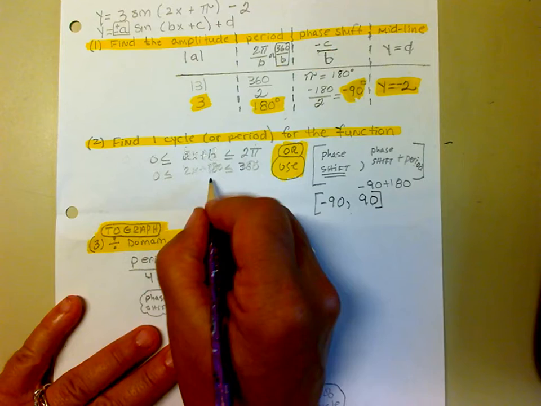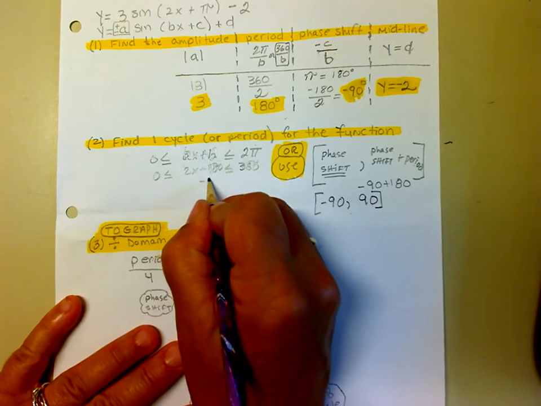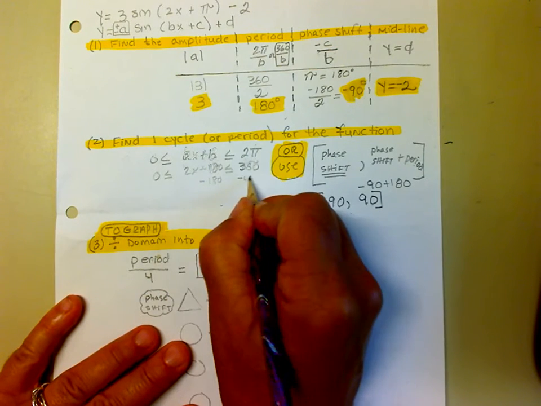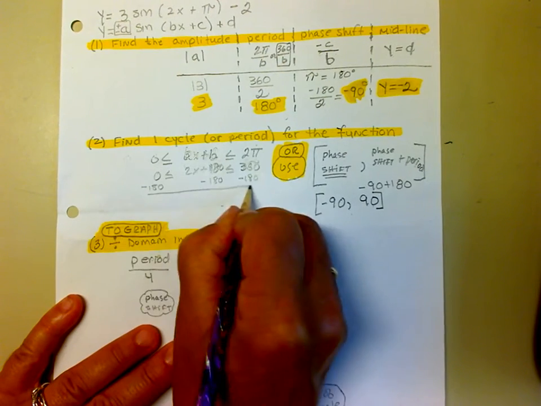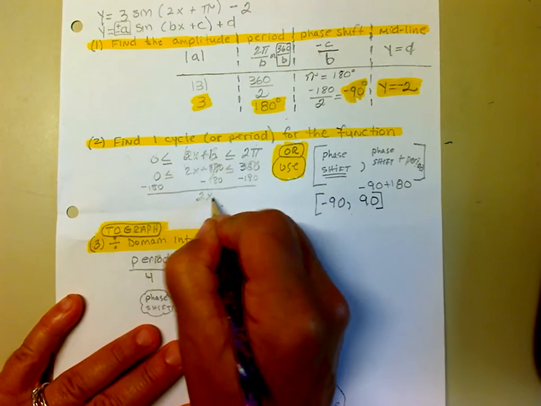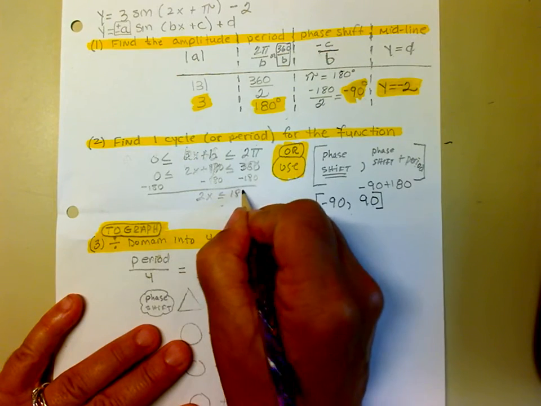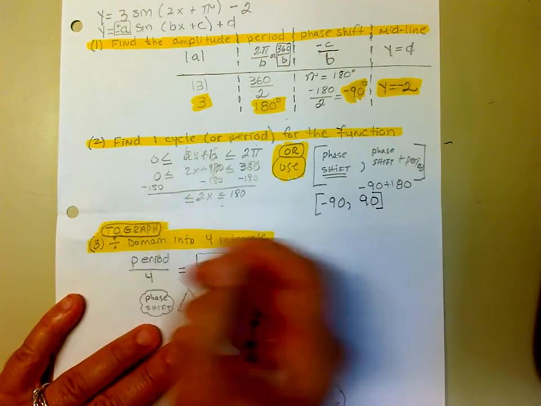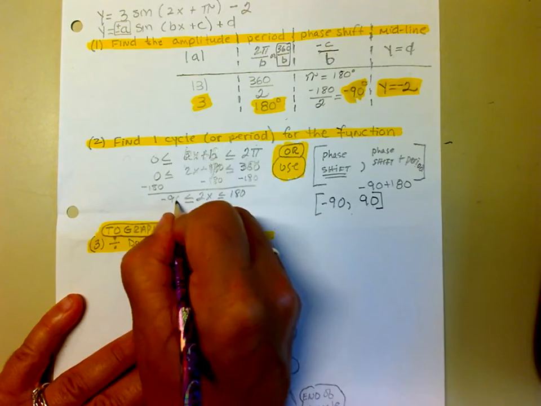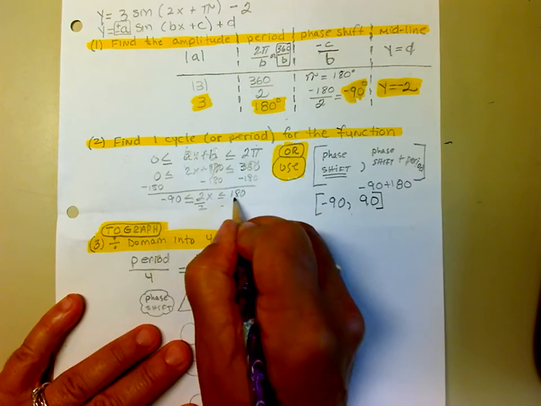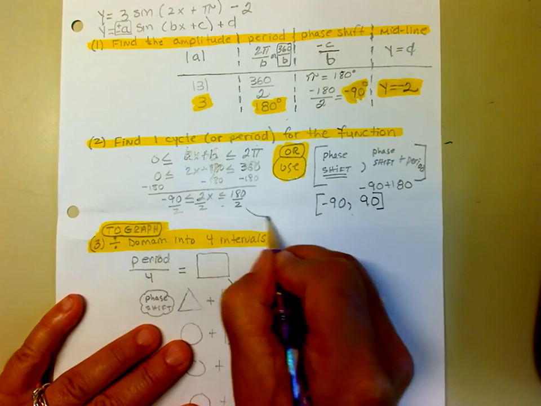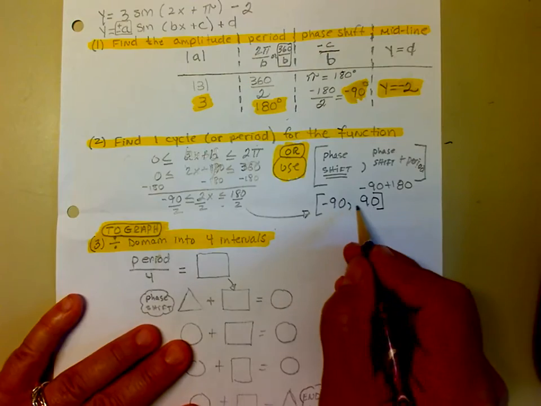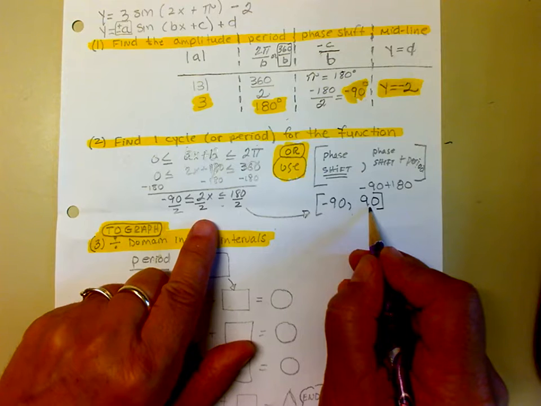Now I'm going to subtract 180 on both sides of the inequality. So 2x is less than or equal to 180, and 2x is greater than or equal to negative 90. Divide everything by 2. And again, we can see our interval goes from negative 90 to 90 degrees. So we essentially get the same interval.